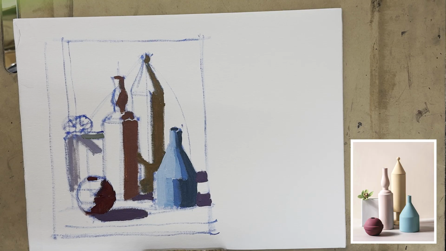I'm leaving everything separated from each other. I'm not trying to mix the colors into one another to create a soft gradation yet. If anything needs to be adjusted, I'd rather adjust first before I have to mess with the gradations.